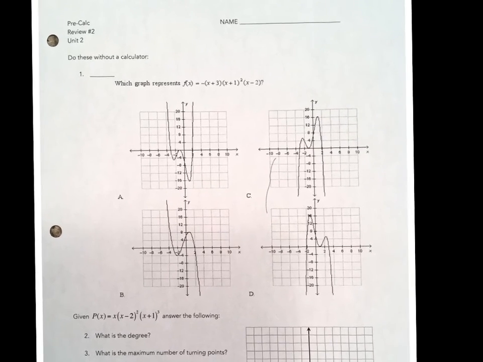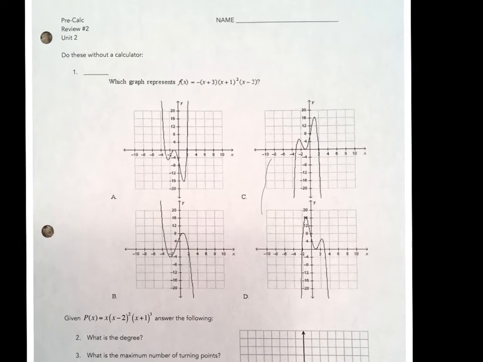It is not multiple choice like you see here, but I just wanted to do something quick to review roots and how the powers cause the roots to work. Also, just some things with degree and behavior, stuff like that.